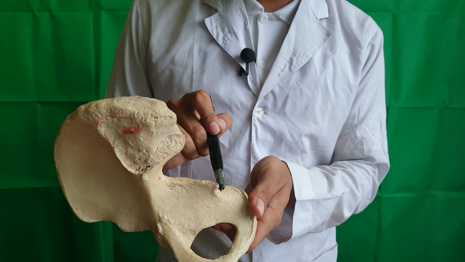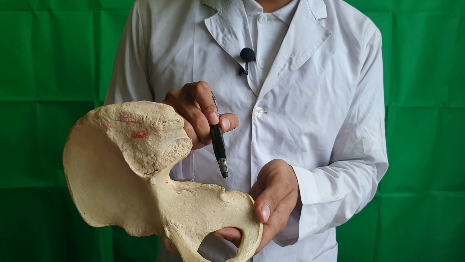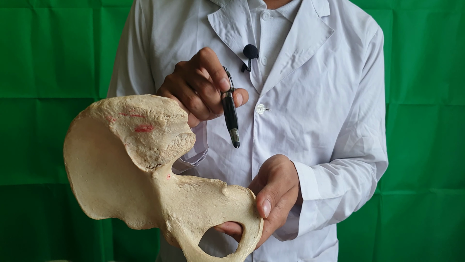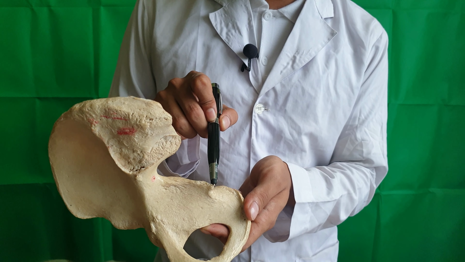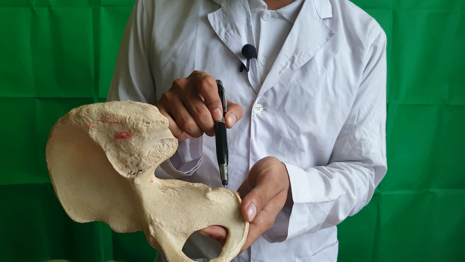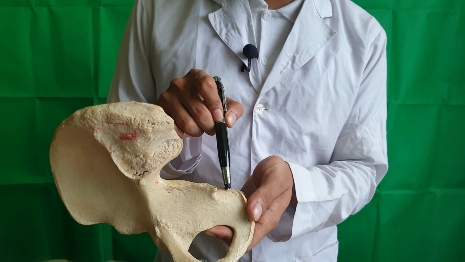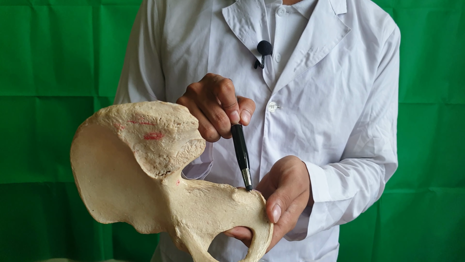And here we have the lesser sciatic notch. The upper margin of the notch, near the posterior surface of the base of the ischial spine, gives origin to the gemellus superior, and the lower margin of the notch, near the ischial tuberosity, gives origin to the gemellus inferior. Here, gemellus superior and gemellus inferior.